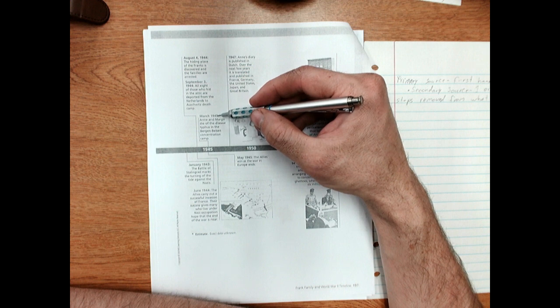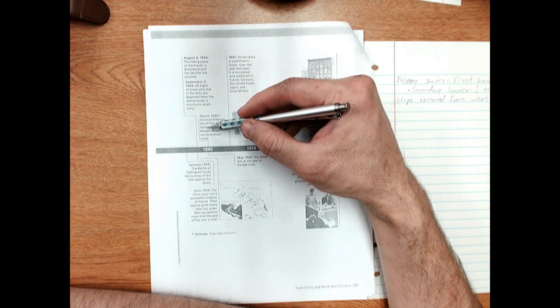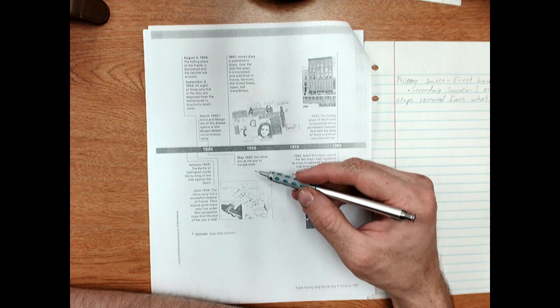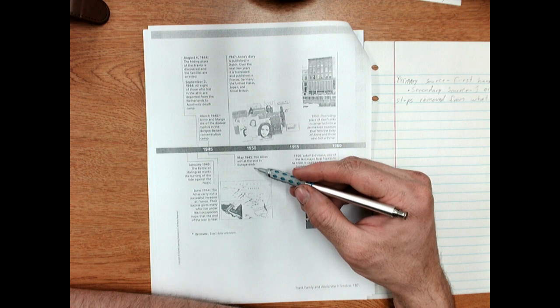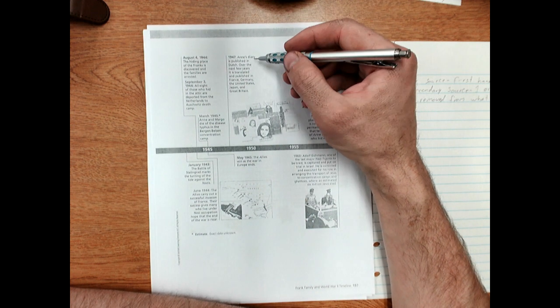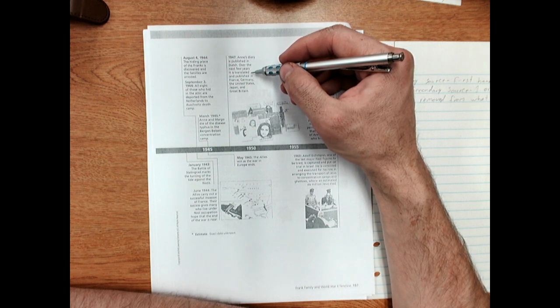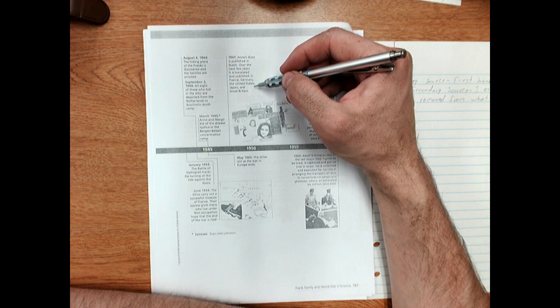March 1945. Anne and Margot die of the disease typhus in the Bergen-Belsen concentration camp. May 1945. The Allies win as the war in Europe ends. 1947. Anne's diary is published in Dutch. Over the next few years, it is translated and published in France, Germany, the United States, Japan, and Great Britain.